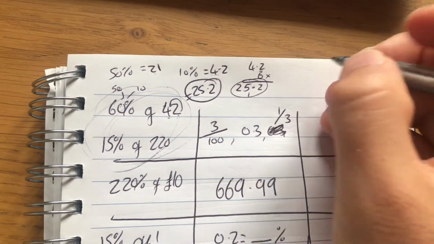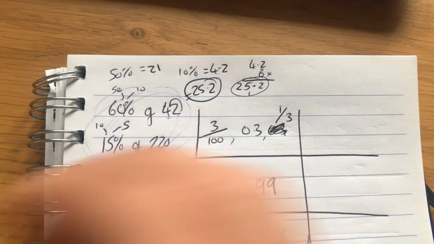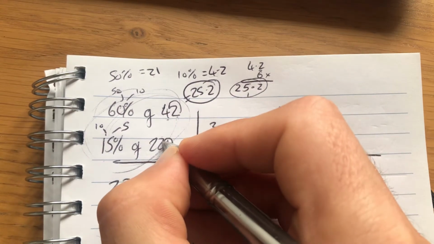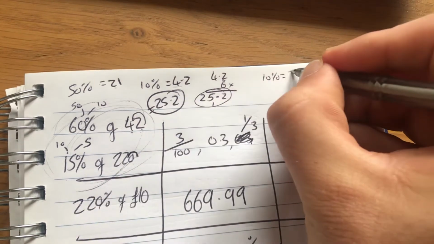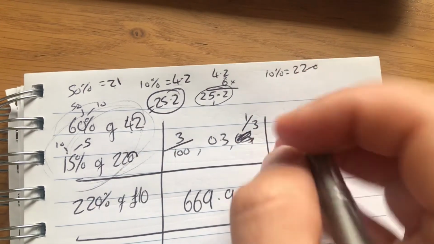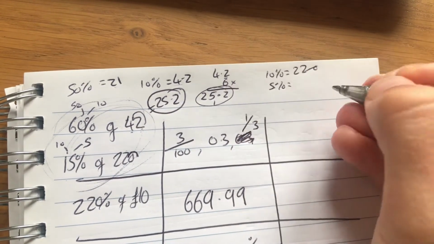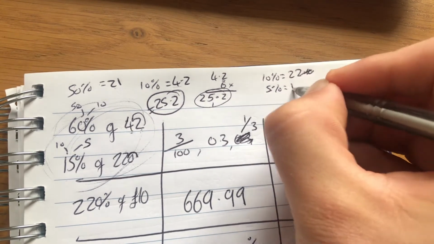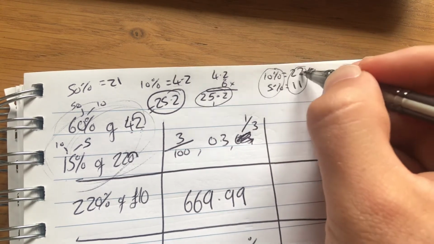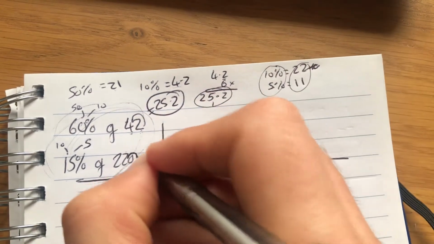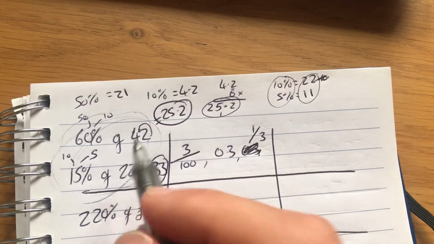15% of 220. So 15 is made up of 10 and 5. We can do both of those. So 10%, I'll do it up here. So 10% is going to be 22.0, so 22. 5%, remember 5 is half of 10. So we're on 22, so half of that is 11. So you add those together, 15. Add those together, 22 and 11 is 33. So your answer is 33. Lovely. If you've got those, brilliant.